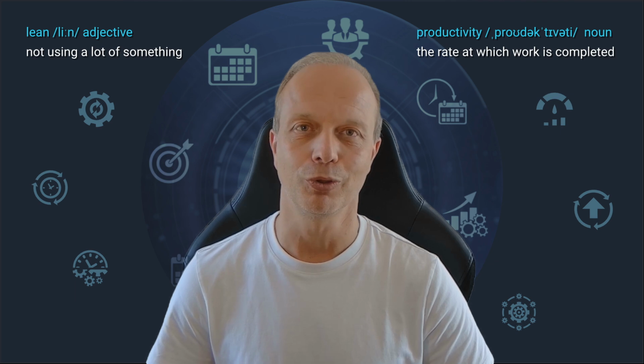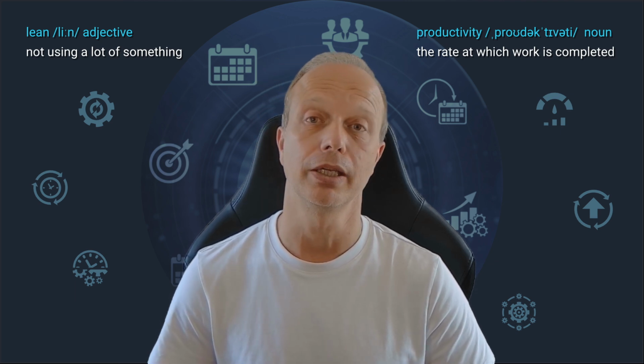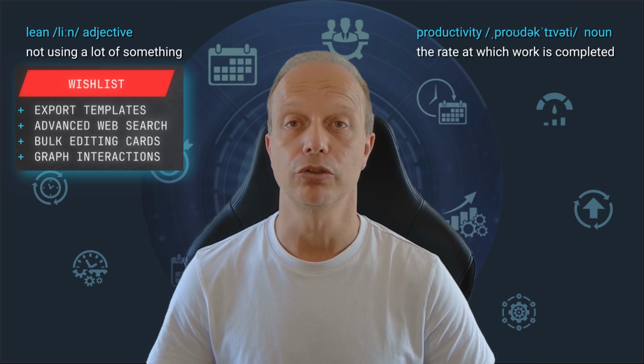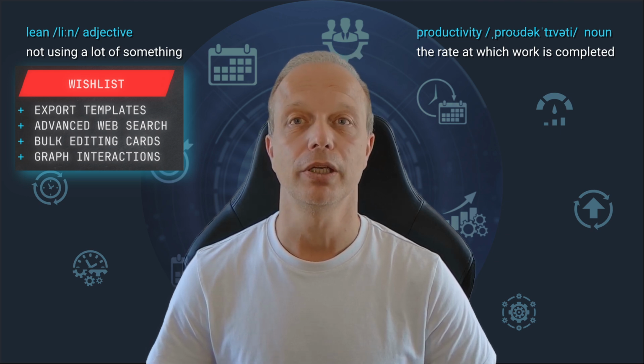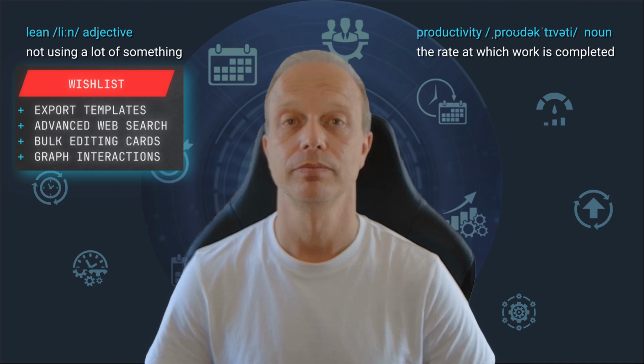But no tool is perfect. So here are a few things I would like to see improved or added. While the Markdown export is solid, it is a bit bare bones. I'd really like to see customizable export templates, especially for front matter fields.